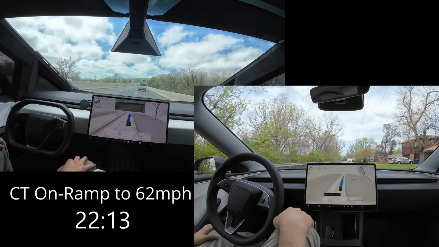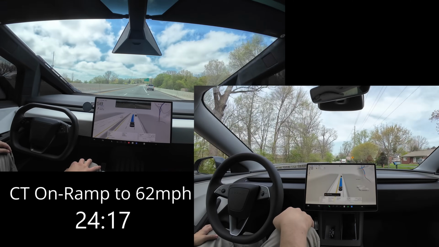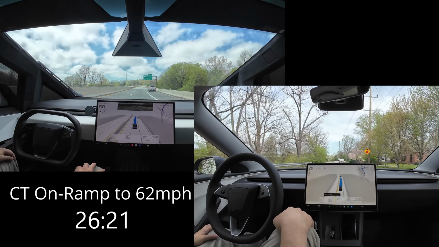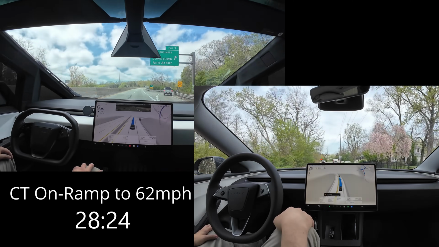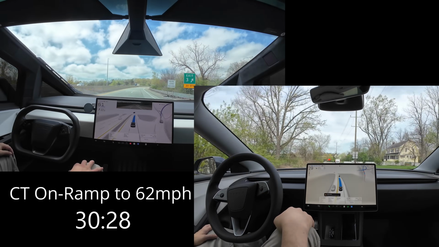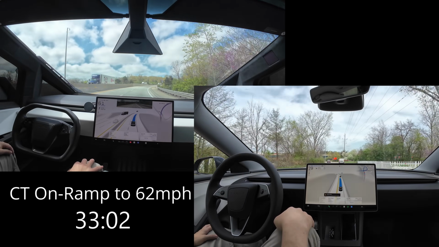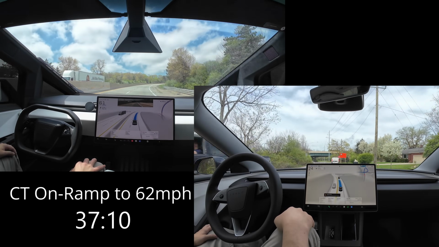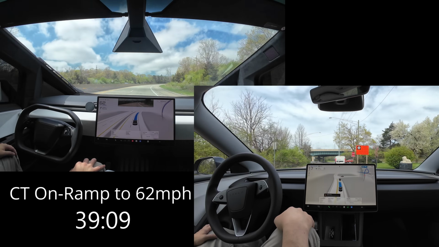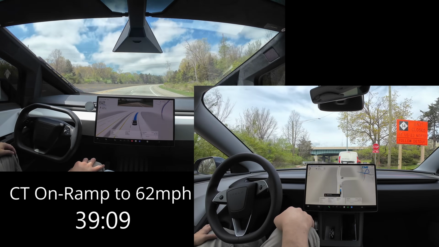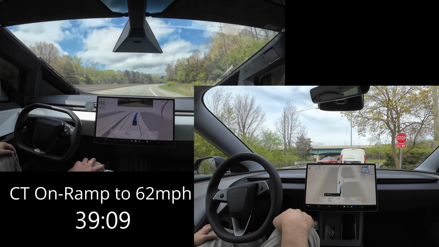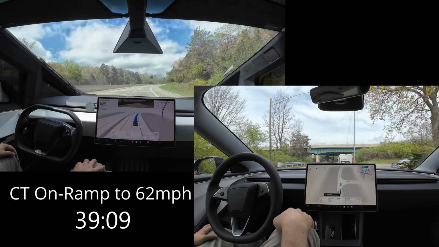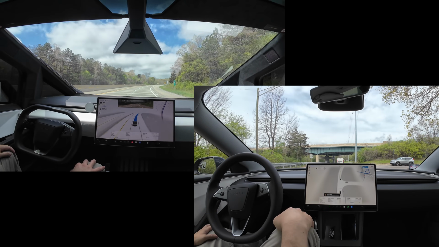The Cybertruck took 39 seconds to get up to 62 miles per hour on a 65 mile per hour highway where local traffic is routinely driving 70 to 80 miles per hour. In contrast, which you'll see in just a minute, the Tesla Model 3 gets up to that same speed in 29 seconds, 10 seconds less than the Cybertruck. And you'll see the Cybertruck, for whatever reason, just wants to stay at a slower speed pretty much this whole time. I'm not sure why it did this. It's a clear, sunny day, there's no traffic, but it's just what the Cybertruck decided to do.